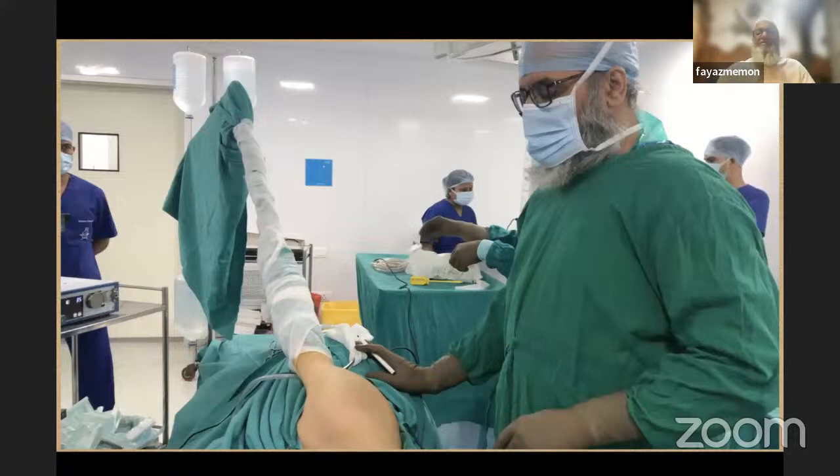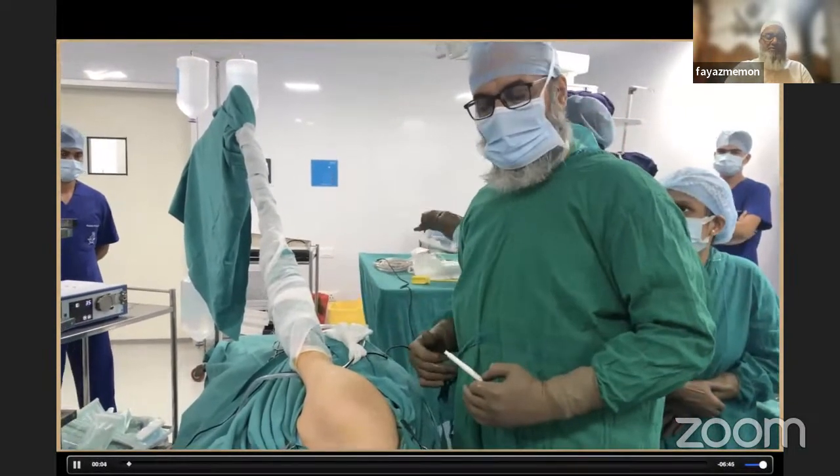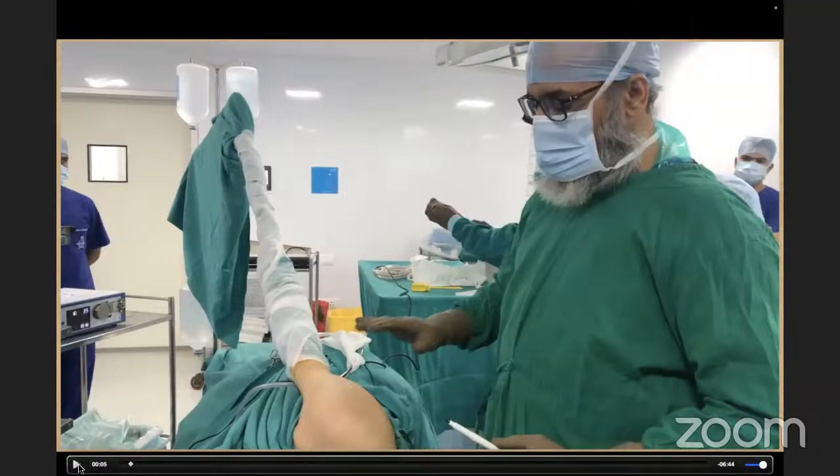This is a live case in which I'll be demonstrating the shoulder. In case you are not able to hear the volume, please let me know, then I'll have to start with proper commentary on this video. So this is the lateral decubitus position. I'm standing on the posterior aspect of the patient. Could everybody hear this video volume? Yes, we could hear it.